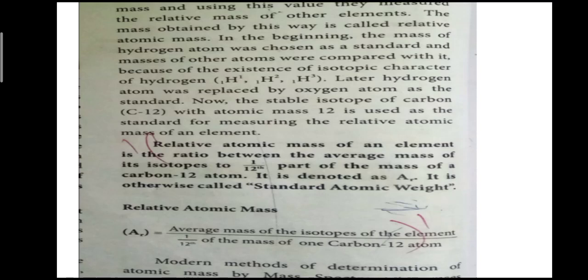So now I am going to show some standards. The scientists have used various standards depending upon the time. The first standard was hydrogen. The reason is it is the lightest element. But what are the drawbacks? After the existence of isotopes of hydrogen was discovered, the atomic mass of hydrogen is not exactly equal to 1. The mass is somewhere near 1.008. So nowadays it is not used as a standard.